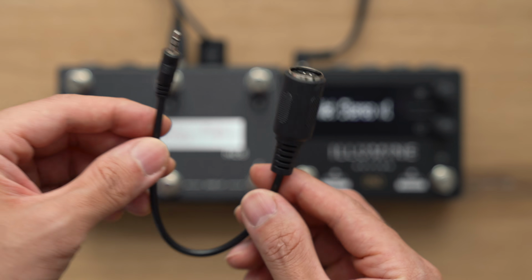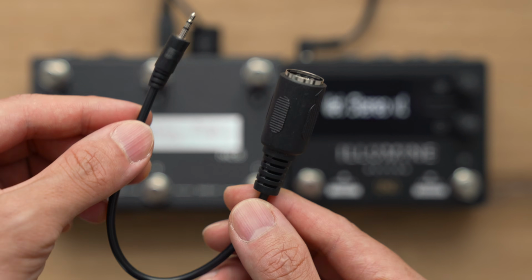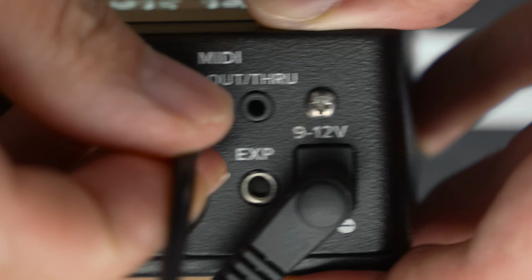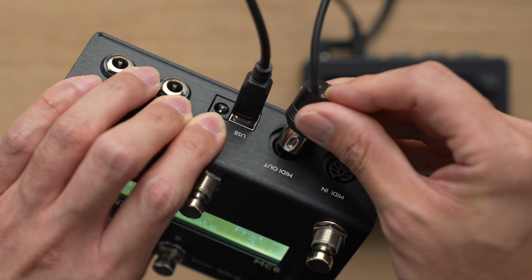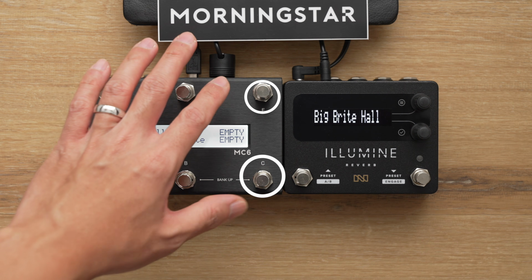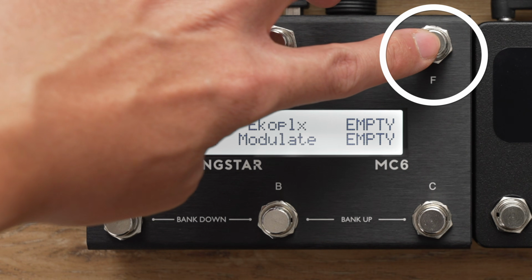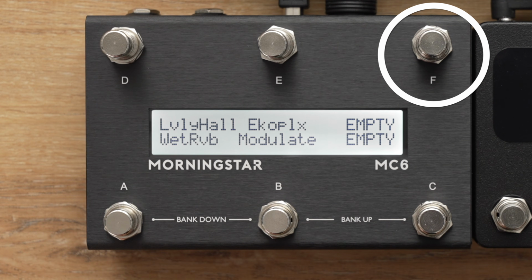New Neighbor has very nicely included 2.5mm to 5-pin cable adapters with the Illumine. This makes it super easy to connect it to your MIDI controller. All you need is a standard 5-pin MIDI cable. For this example, let's set up these two switches C and F on the MC6 to scroll through our Illumine presets. Let's start with switch F, which will be our increase preset switch.